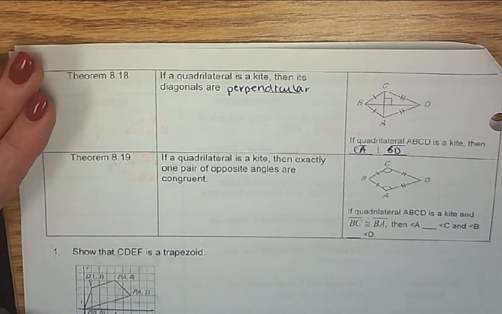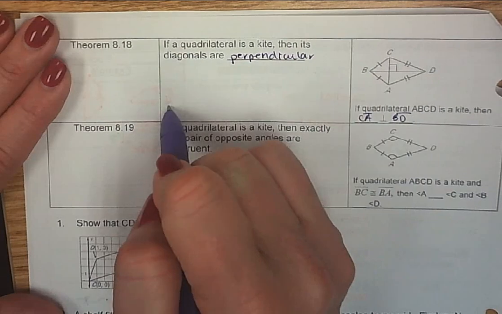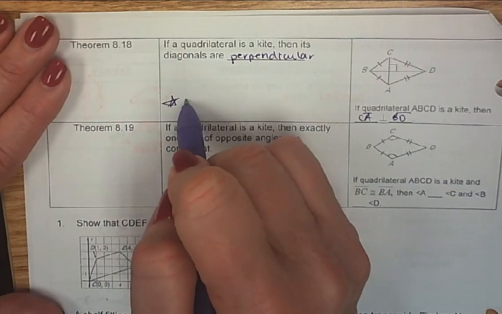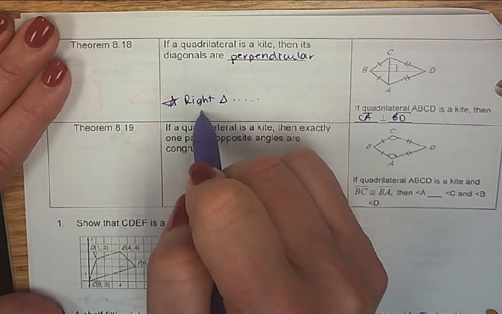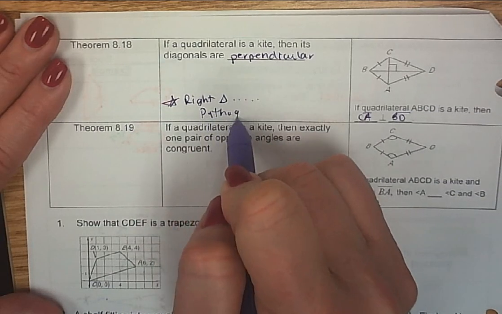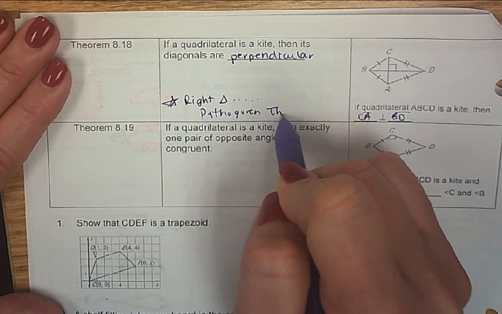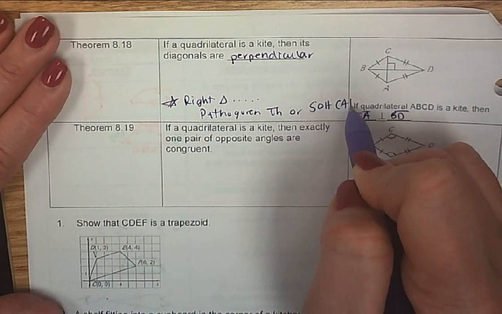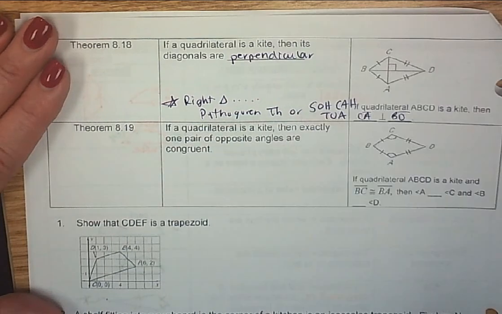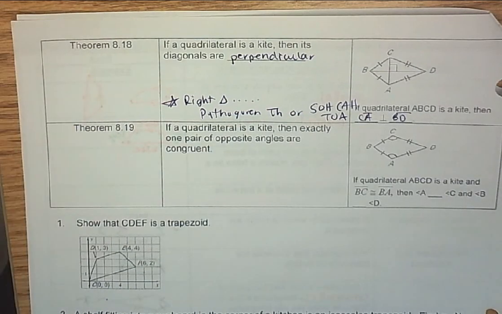Just remember, when I have a right triangle, I'm going to use those tools. All right, 819 just says, now, I have these two consecutive sides that are congruent, and when my quadrilateral is a kite, then my angles, the hinge, I call it the hinge between the top and the bottom, are also congruent.